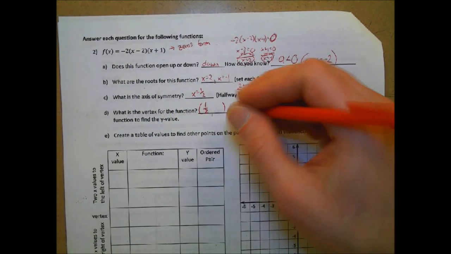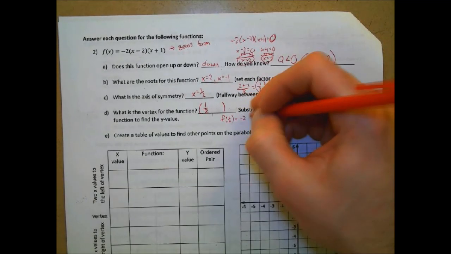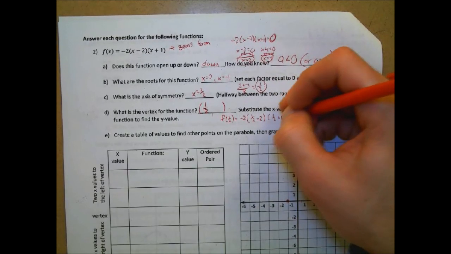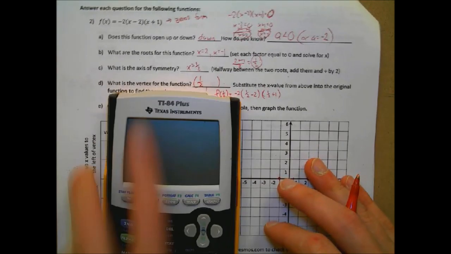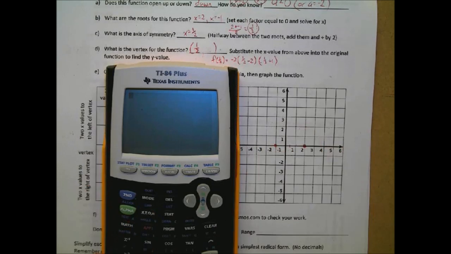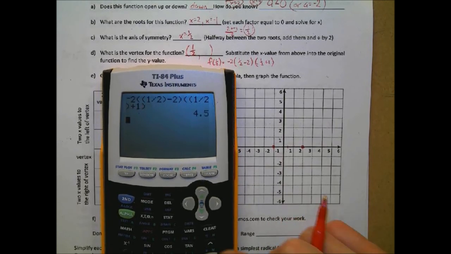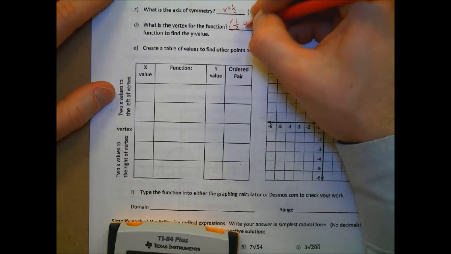So I'm just going to find f of 1/2, which is going to be -2 times 1/2 minus 2 times 1/2 plus 1. And then we can just type that into our calculator because I don't want to have to deal with the fractions and stuff if I don't have to. Okay, -2 parentheses 1/2 minus 2, 1/2 plus 1. Okay, and I get 4.5 when I do all that work there.